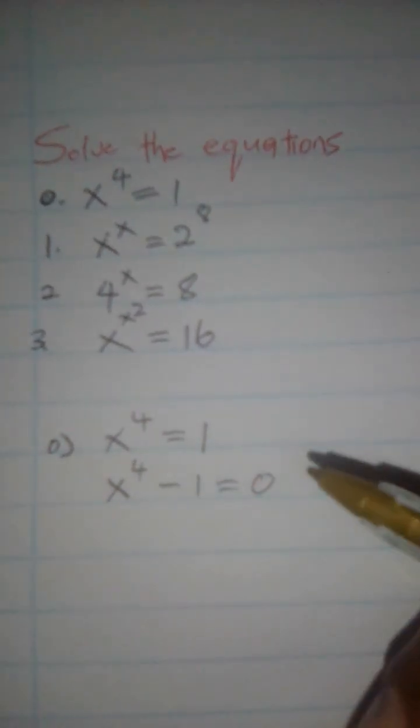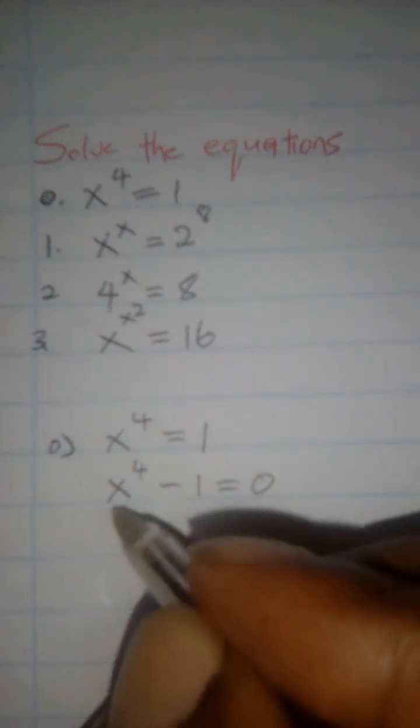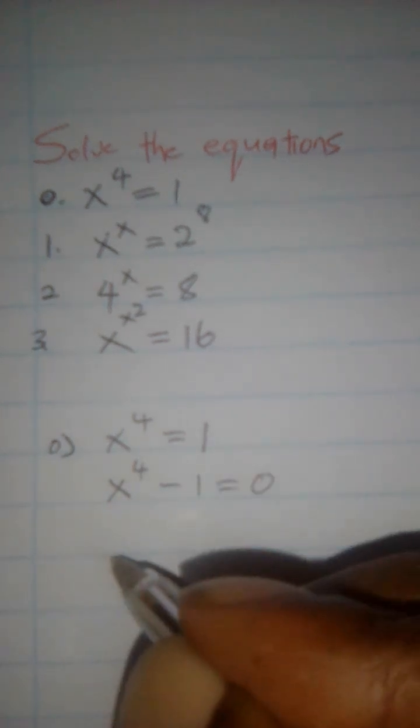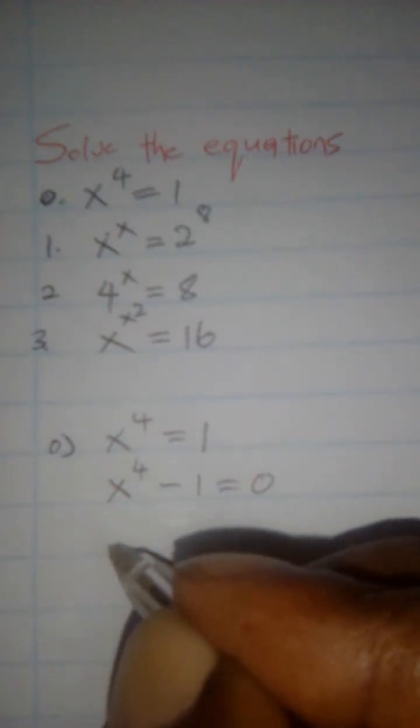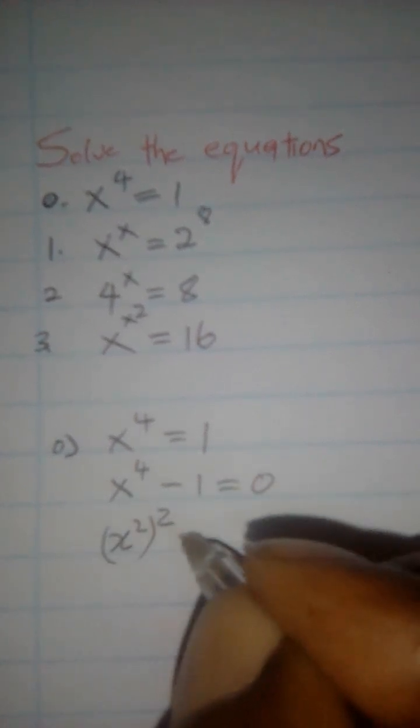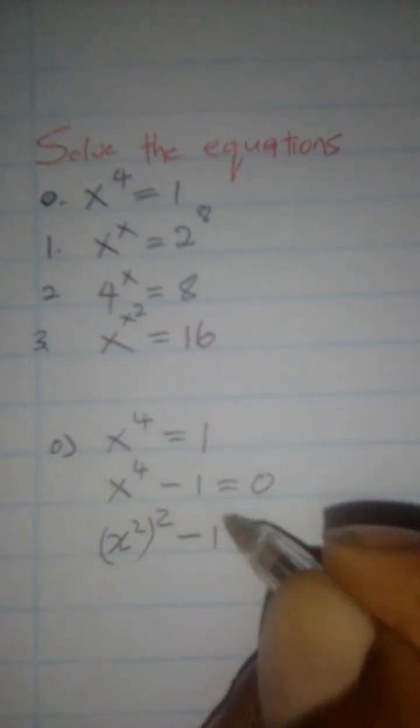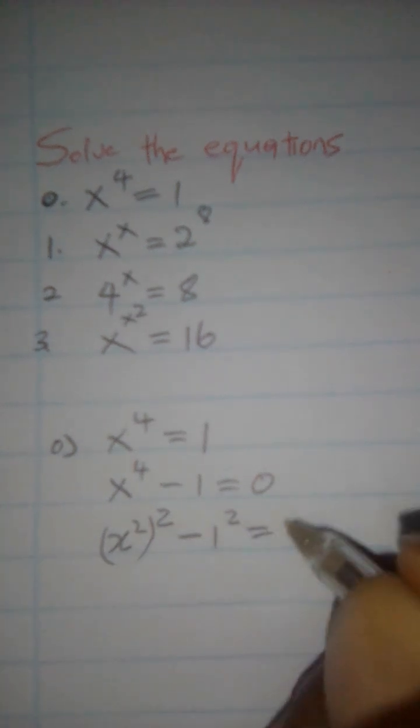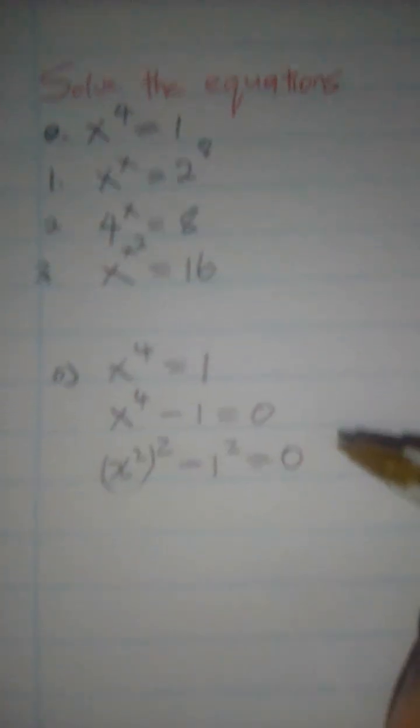So x raised to 4 minus 1 equals to 0. The next step, x raised to 4 can be rewritten as x squared squared minus 1 can be written as 1 squared, which is equal to 0.